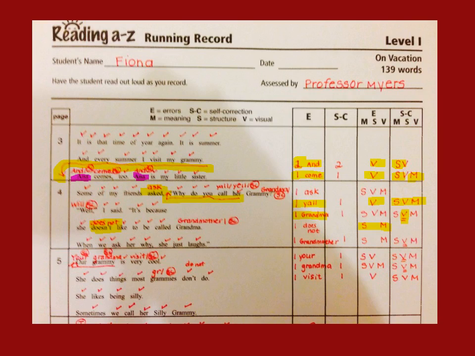She also read grandmother for grandma, and then visually looked at it and said, wait, that's not grandmother, that's grandma. When we move to page 5, we see she said your for our. And although they're different words, they visually look the same, and structurally they make sense.